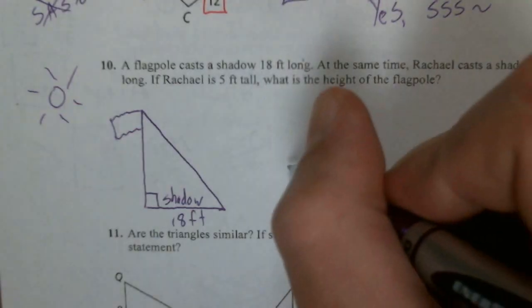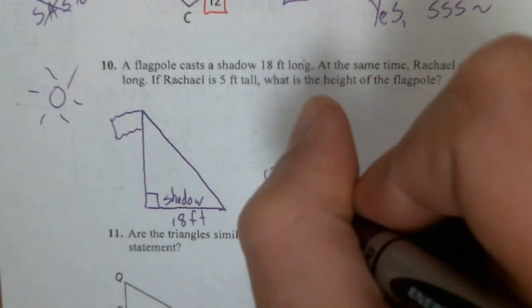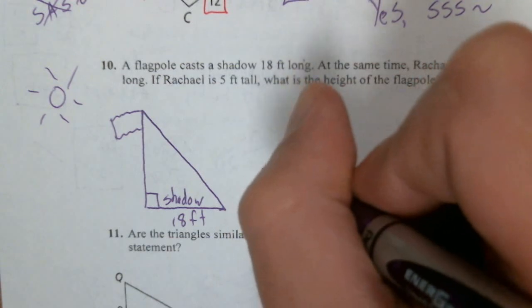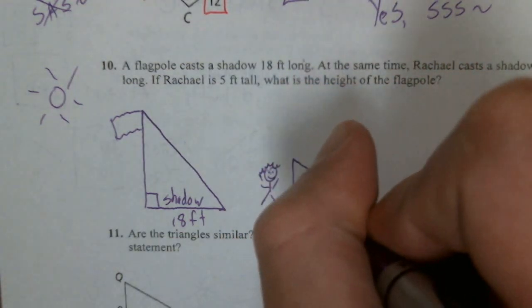At the same time, we've got Rachel over here. This is the best I can do, guys. I don't know. Here's some hair. I don't know. She's smiling. I'm an engineer. I can't draw. That's the best I got.